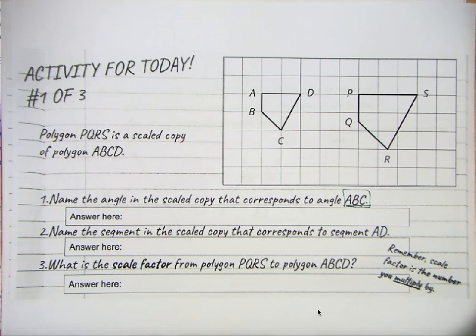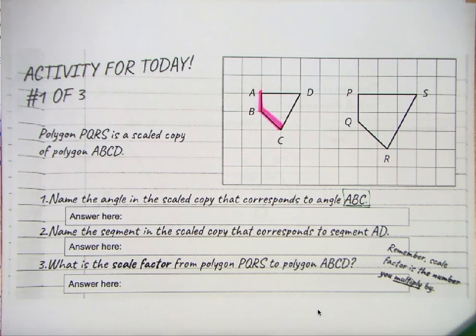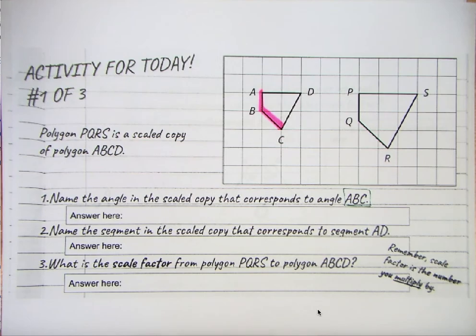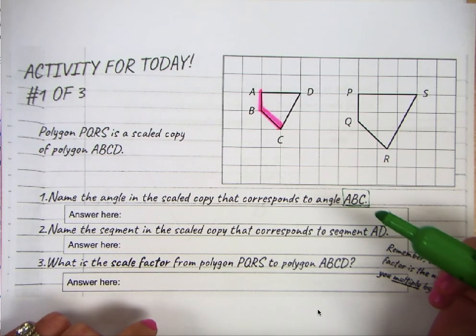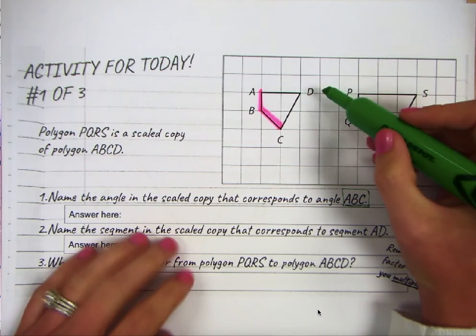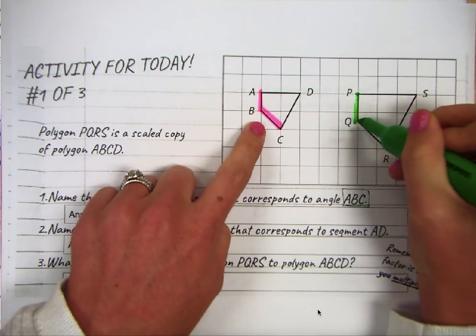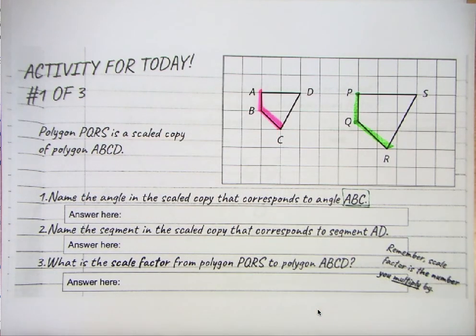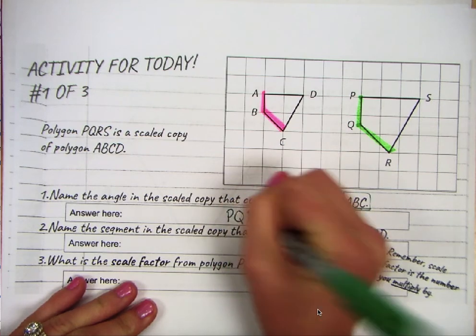So I'm just going to highlight it for you so you can see it a little better here. And if you need to highlight on your quiz, you can always edit that document, okay? So ABC, and we're looking for corresponding angles. So we're going to look at the same segments. We're going to go from P to Q to R. So my answer here is P, Q, R.